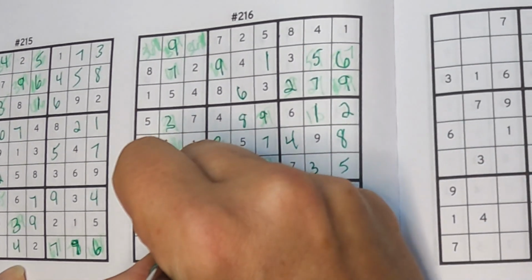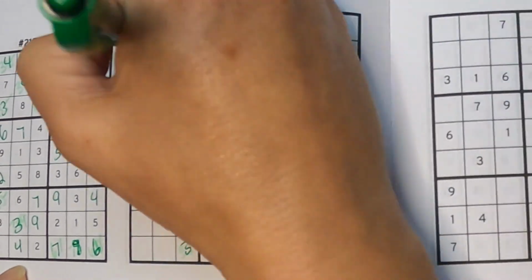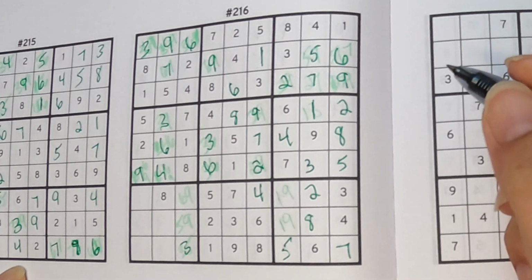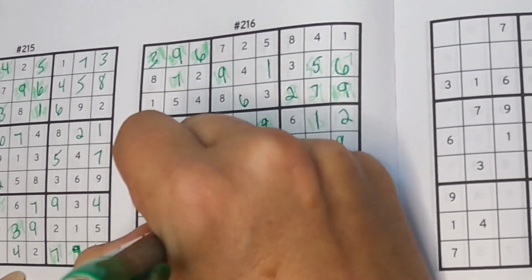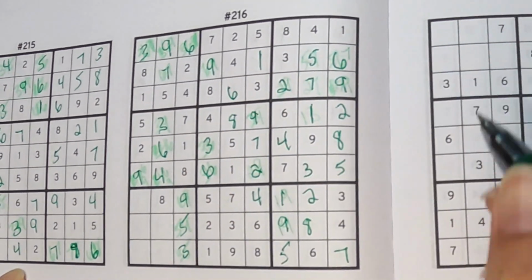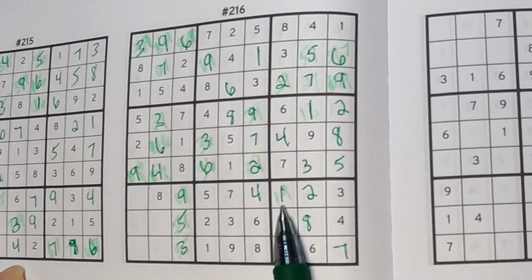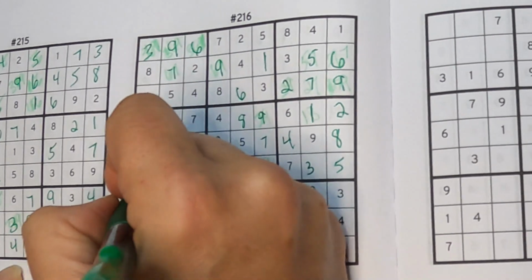But that 5 makes this our 3, 6, 3. And that 6 makes this our 9, 5. And that 9 makes this our 1, 9. For this row now, we've got 1, 2, 3, 4, 5. We're missing a 6.